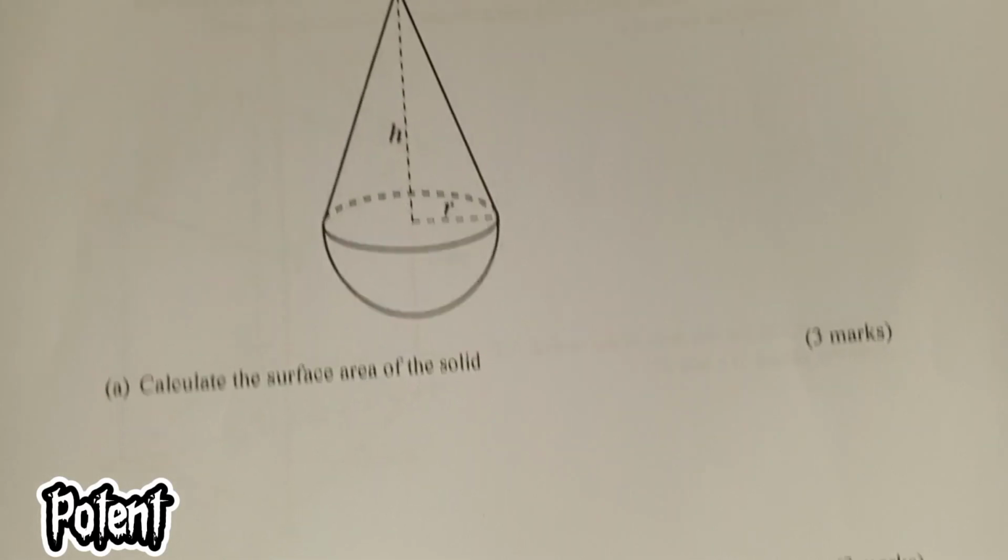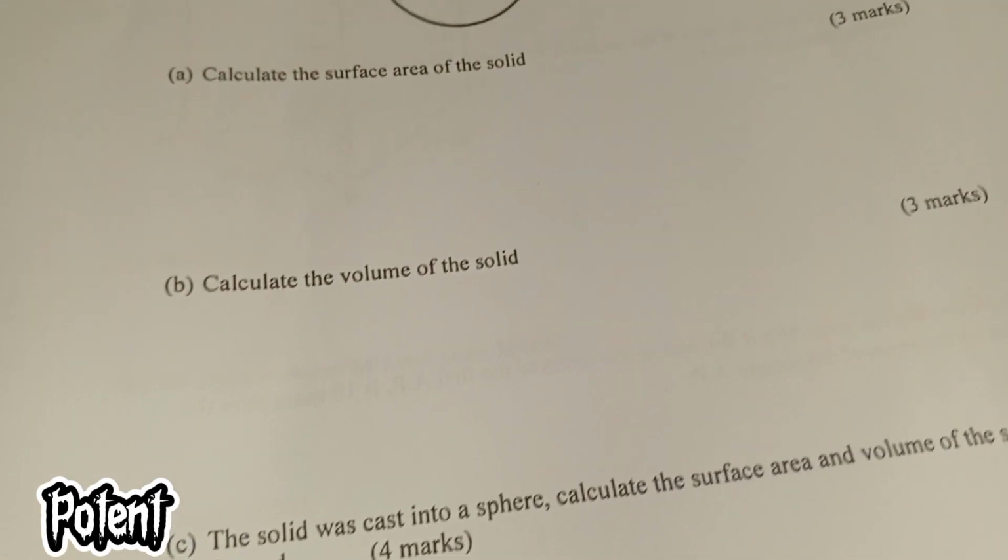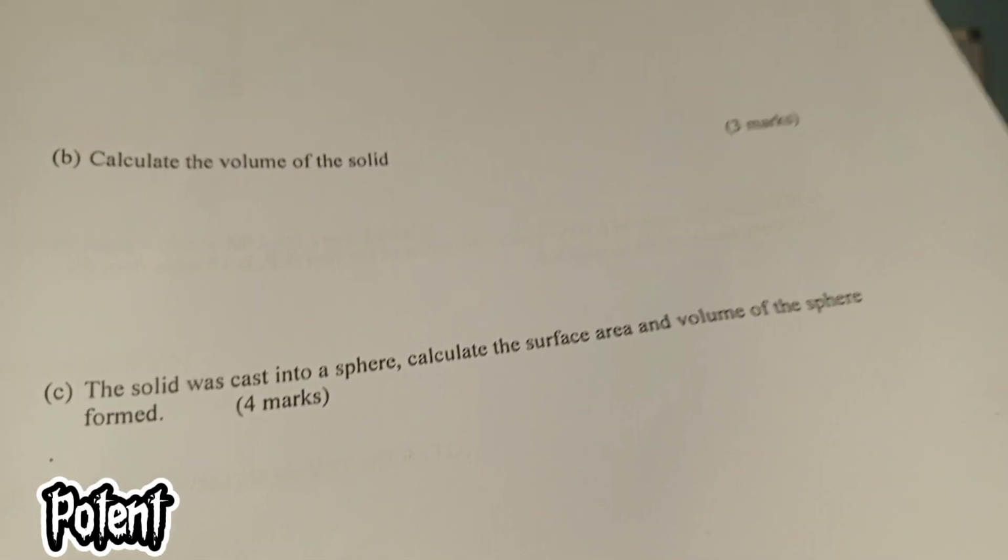So you are asked to calculate the surface area, 3 marks, of the solid. Calculate the volume of the solid, and the solid was cast into a sphere. Calculate the surface area and the volume of the sphere formed.